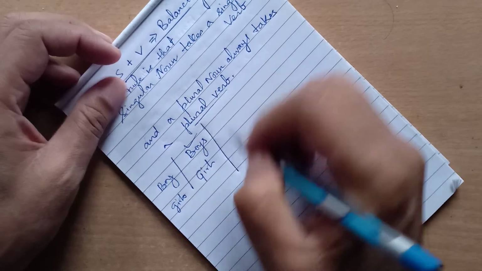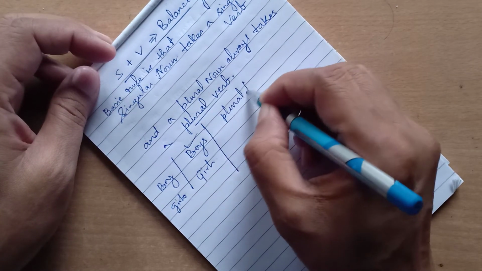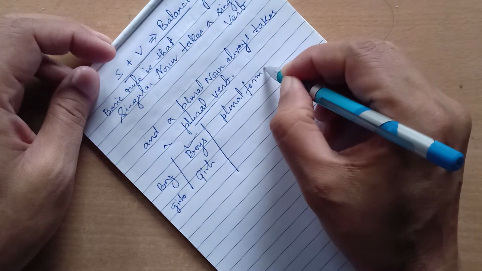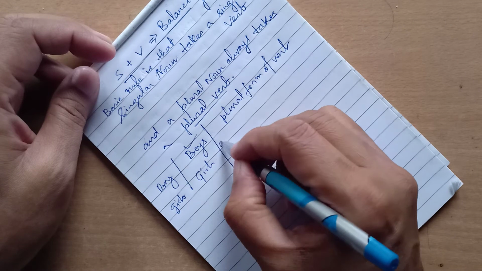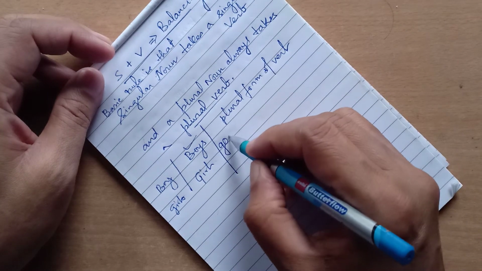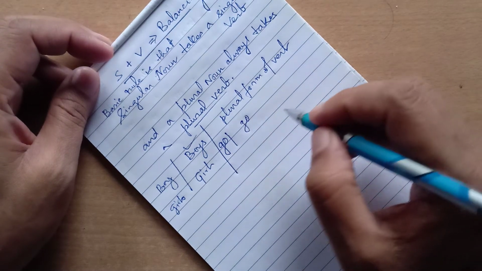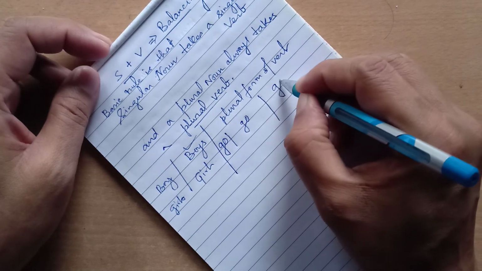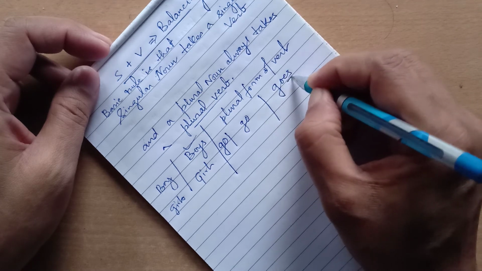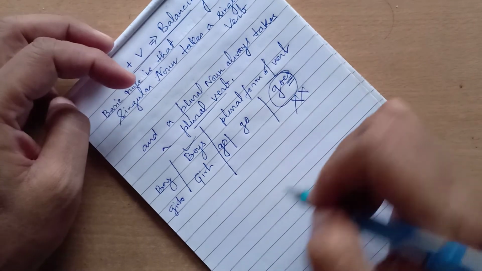So they get confused about the plural form of verb. Suppose I say the plural form of verb, obviously it will remain go. But what do you people do actually? Instead of writing go, you put goes. You think that now it has become plural, but that is wrong.